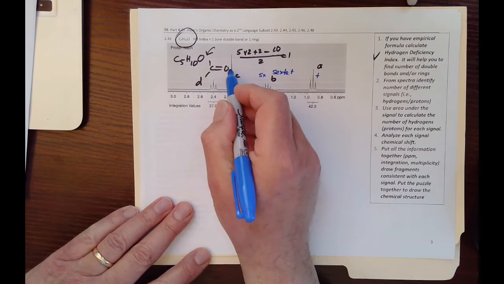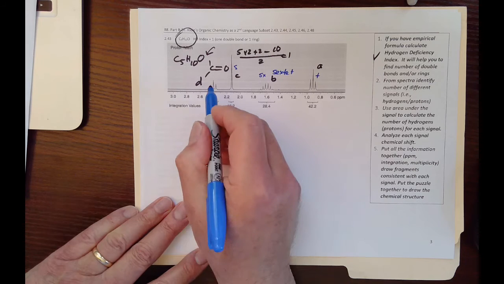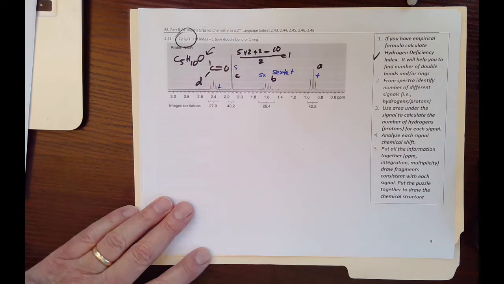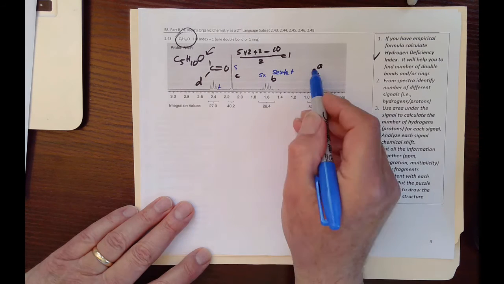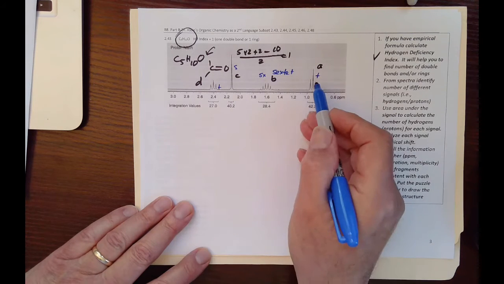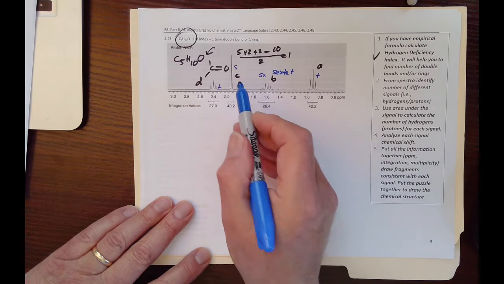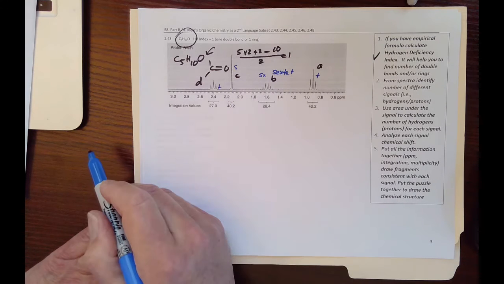Then we have a singlet here, and again, we have another triplet here. So we have basically 4 signals: a triplet, a sextet, a singlet, and a triplet.